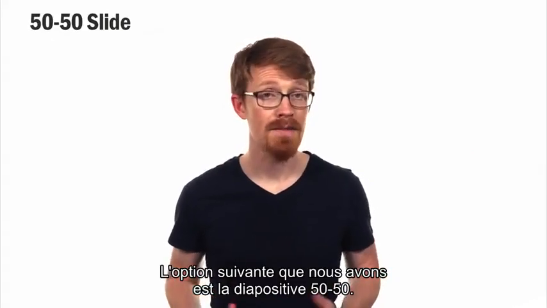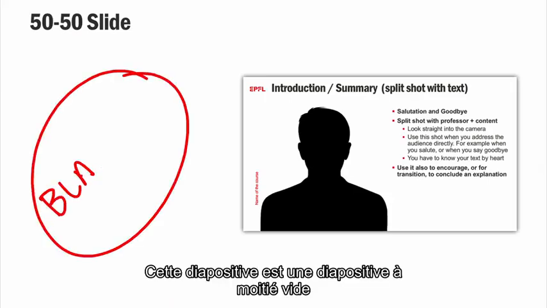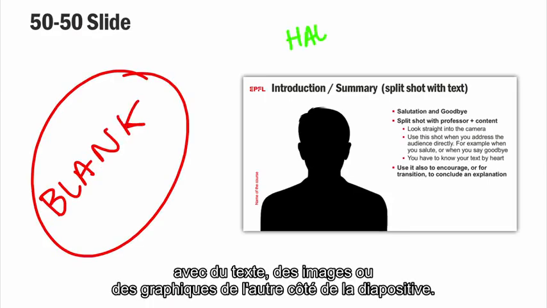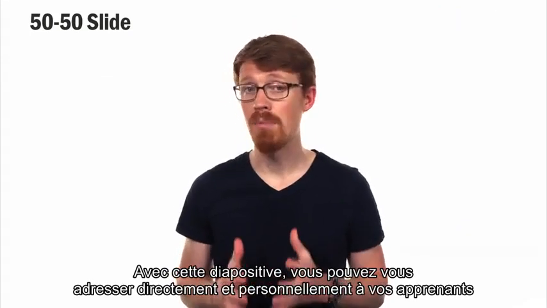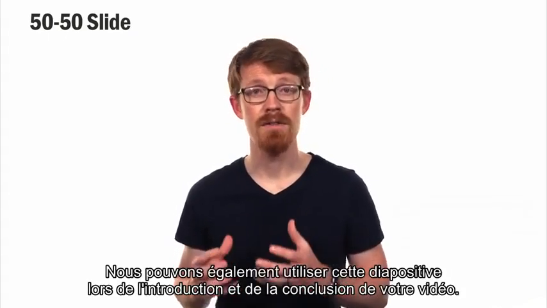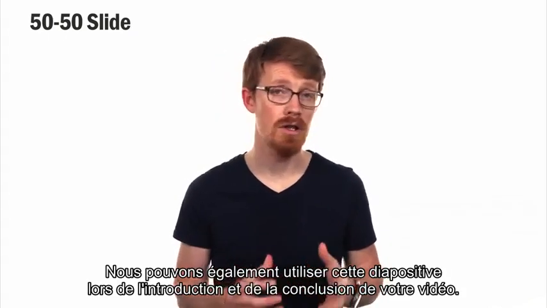The next layout we have is the 50-50 slide. This slide is a half blank slide with text, images or graphics on the other side of the slide. With this slide you can speak directly and personally to your learners, just as we talked about previously. We can also use this slide during a video's introduction and conclusion.